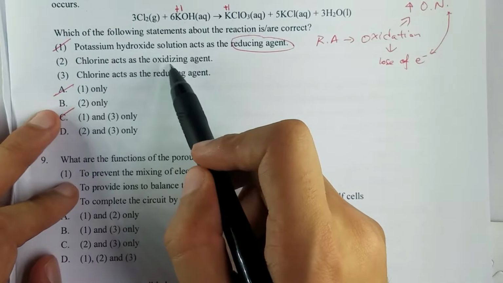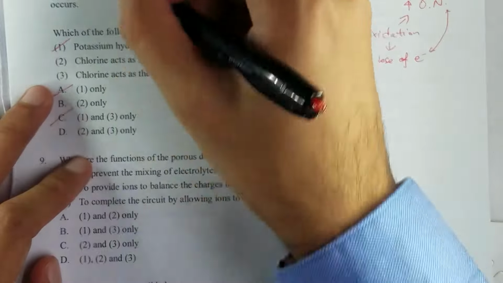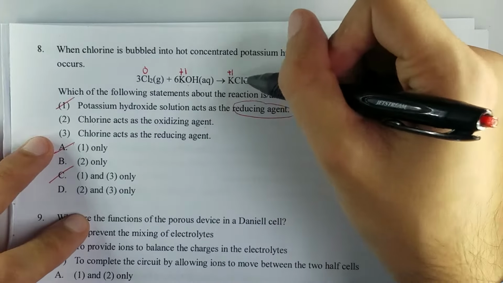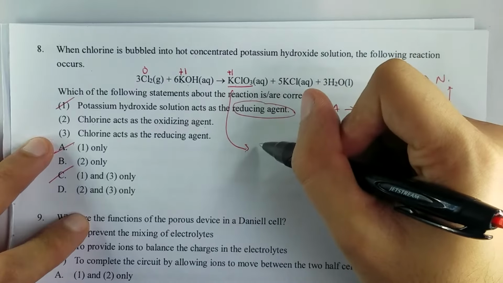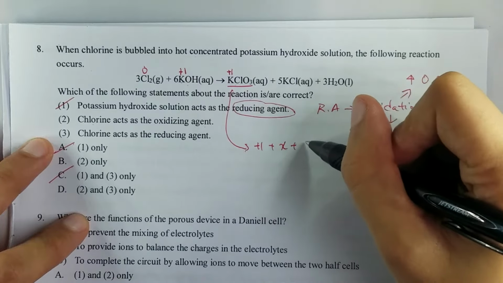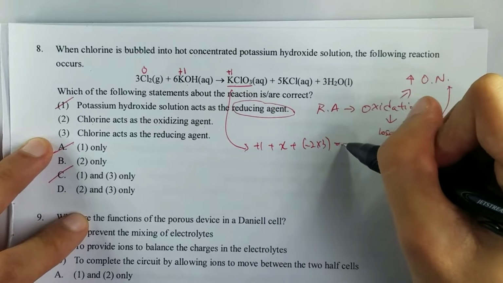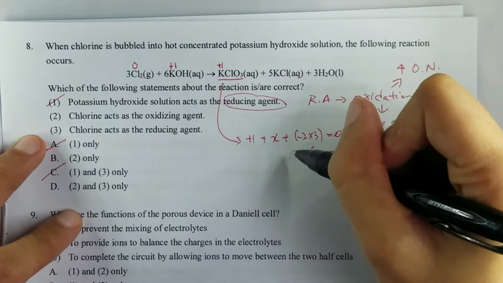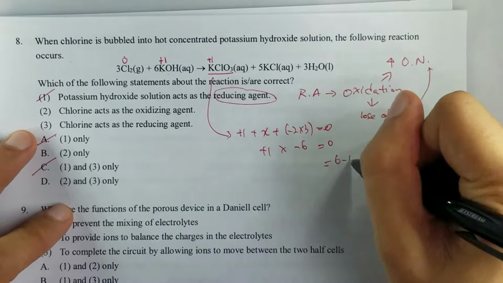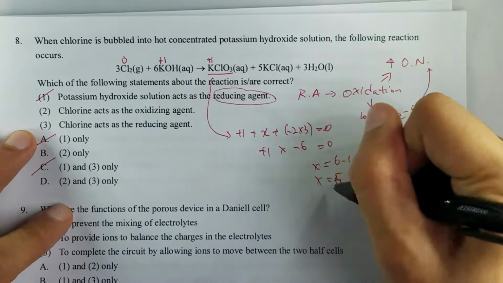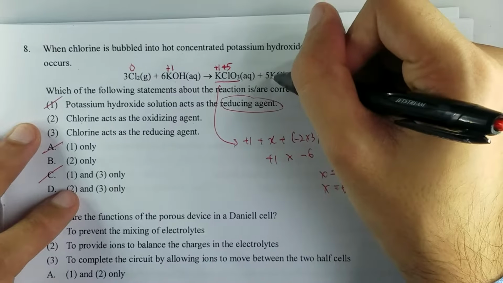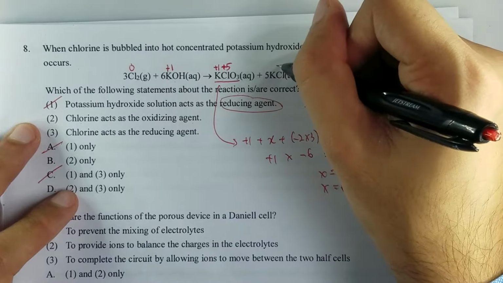Now chlorine acts as an oxidizing agent. So over here, chlorine is 0. And over here, this one I'll put over here. Potassium is positive 1 plus X plus negative 2 times 3 equals to 0. So negative 6, X and positive 1 equals to 0. So 6 minus 1, so X equals to positive 5. So in this case, chlorine here is positive 5. What about here? Pretty simple. K is positive 1, Cl will be negative 1.